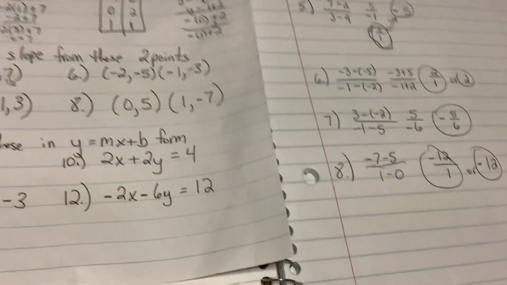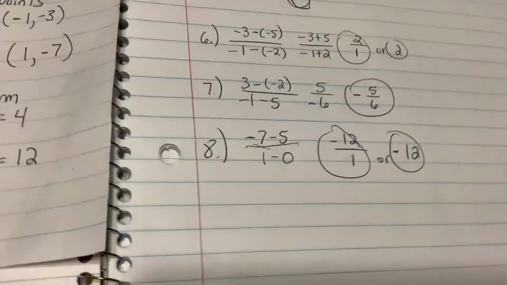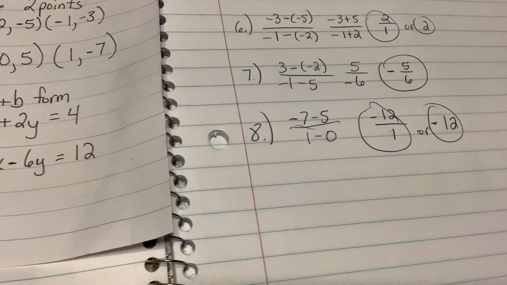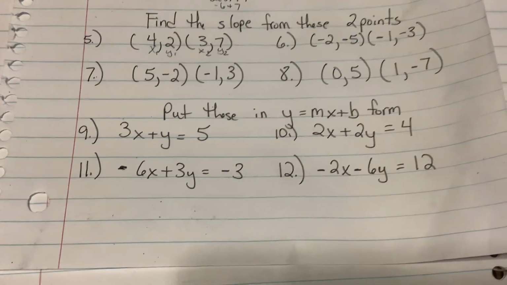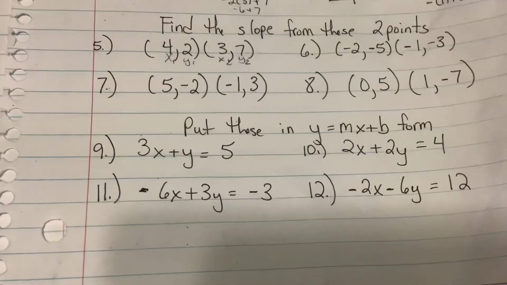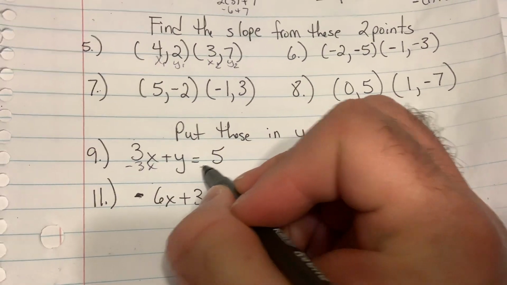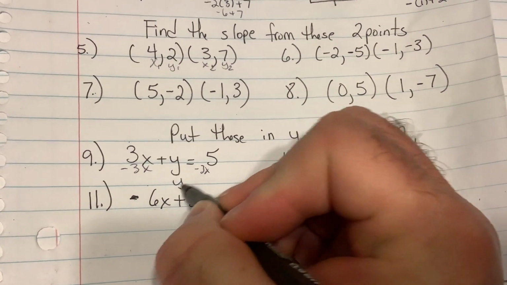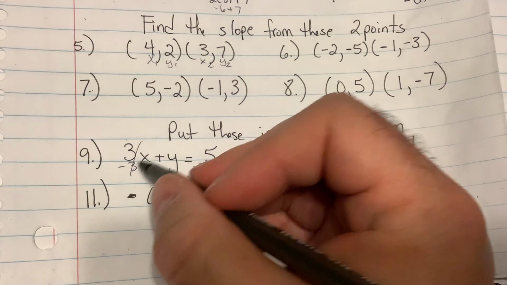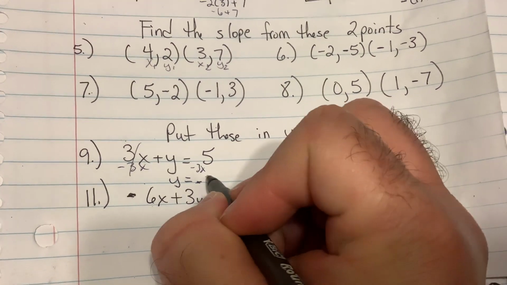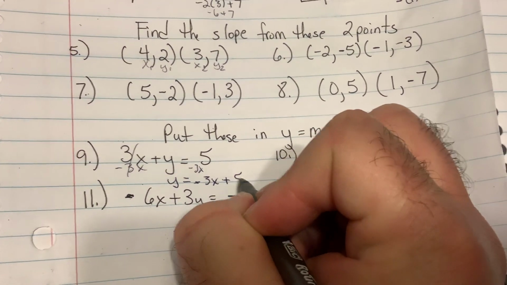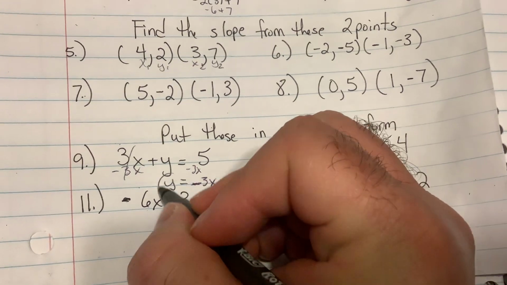Okay? Which is going to be a big slope, but we'll see that when we graph, why that would be a big slope. Now put these in y equals mx plus b form. So we just need to move the 3x on this one. So y equals negative 3x plus 5, that's your mx plus b form.